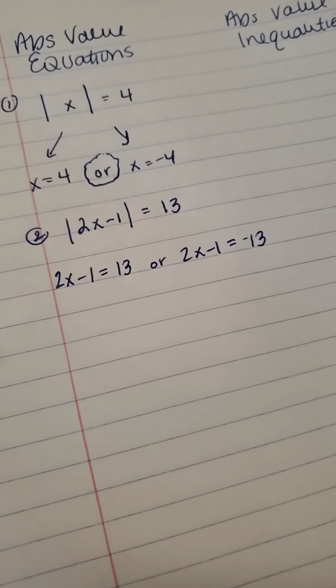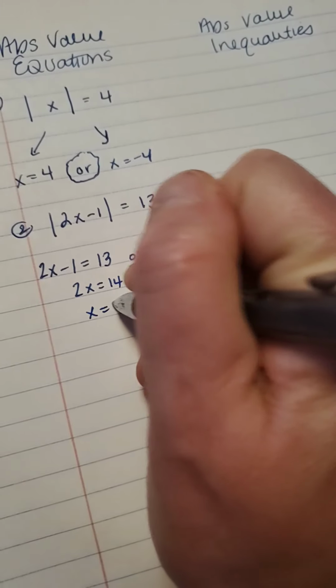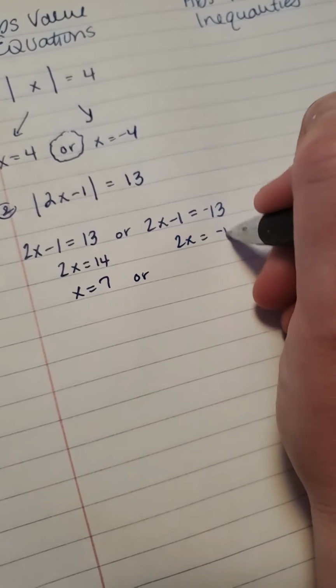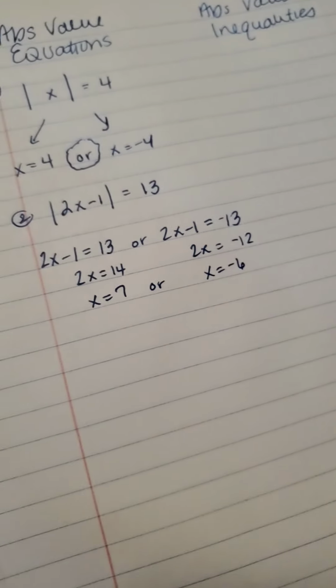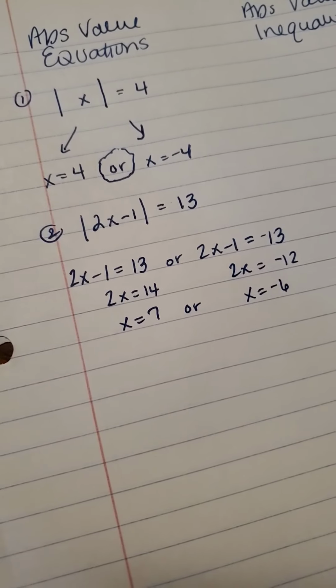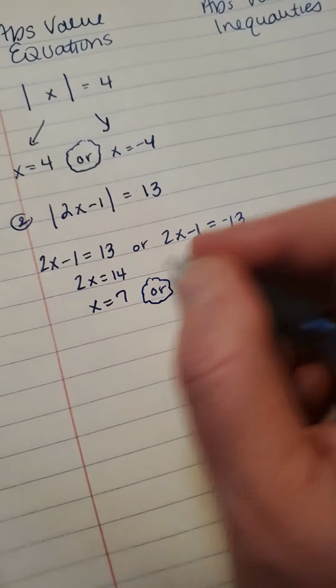And when you get to that situation, you solve them independently, just like we normally would. +1, +1. So you get two solutions. You'll notice the solutions are not opposites of each other like they were here. That's because inside the absolute value you had an expression. It just wasn't one variable. Now you only set up this or statement, like I said, because the absolute value was by itself.